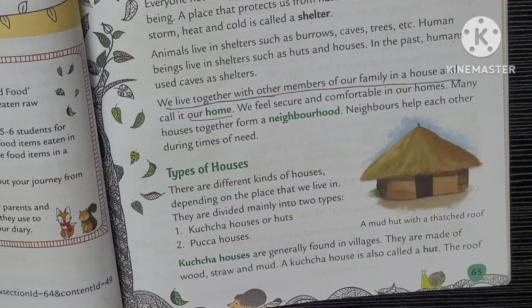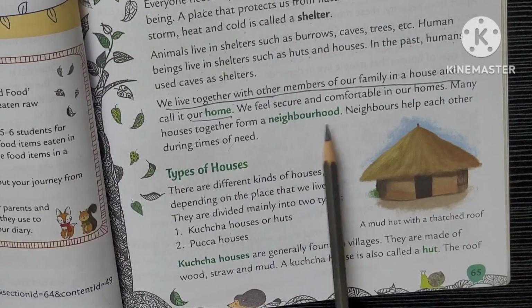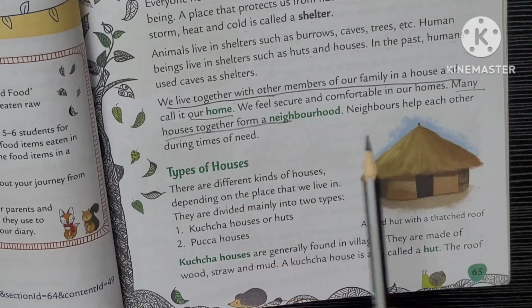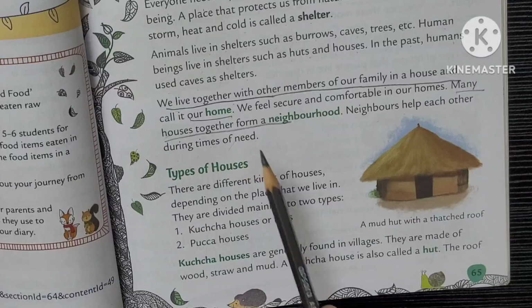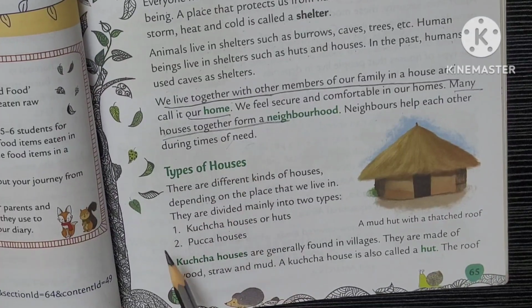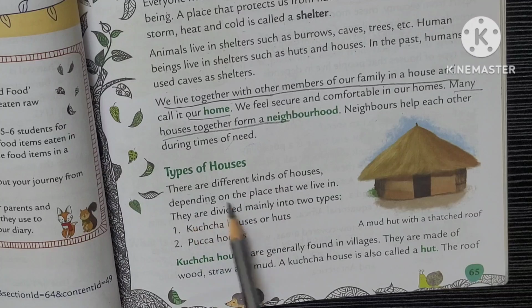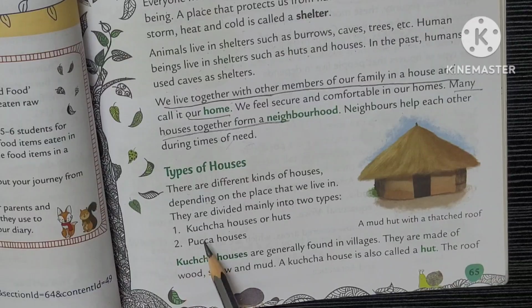Many houses together form a neighborhood. Neighbors help each other during times of need. Types of houses. There are different kinds of houses depending on the place that we live in. They are divided mainly into two types, Kacha house and Pakka house.